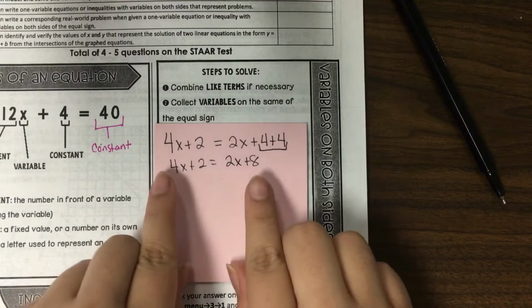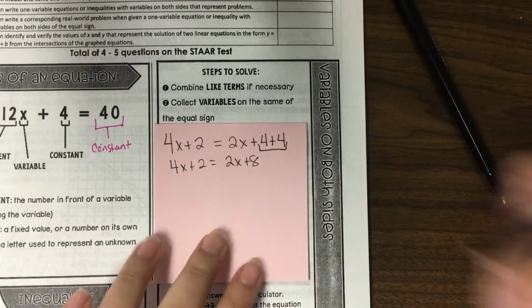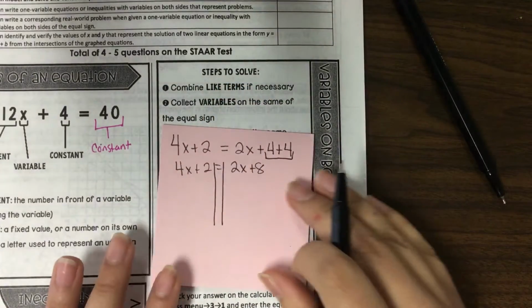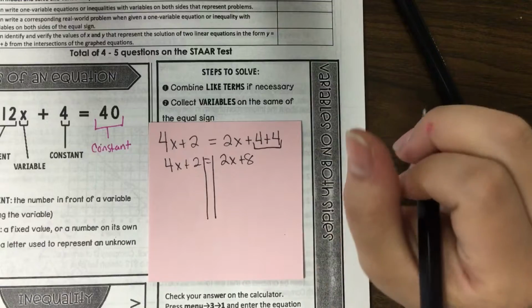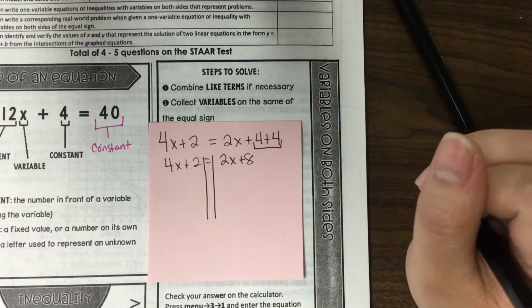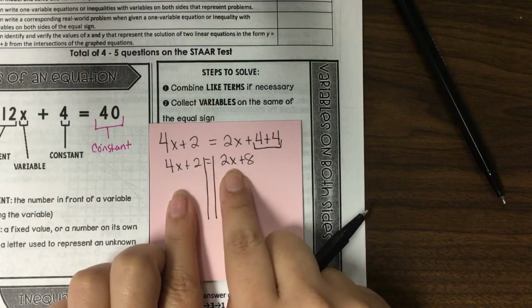Step 2, collect variables on the same side of the equal sign. So our variables, we have 4x and 2x. So right now they're on two different sides of the equal sign. So we're going to make our track. And we're going to decide which one is the little brother and which one's the big brother. Remember, the little brother always wants to follow the big brother. So here is the little brother because 2x is smaller than 4x.